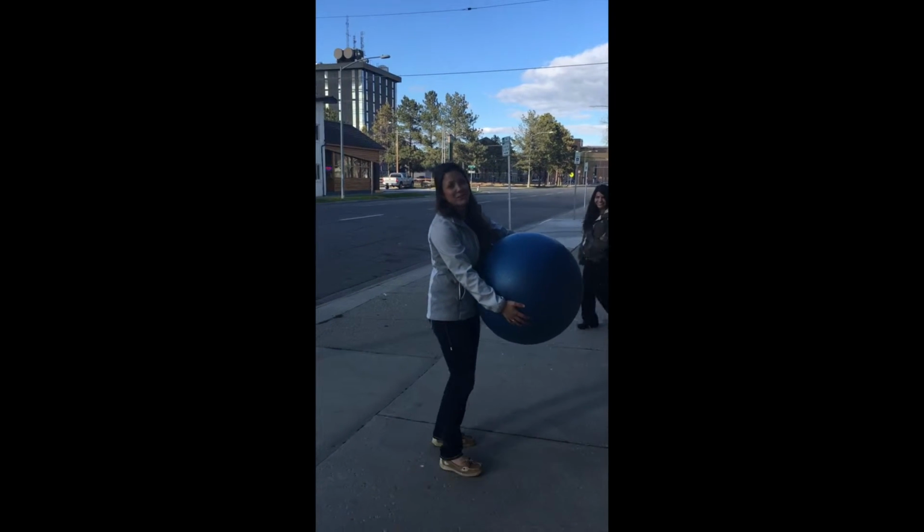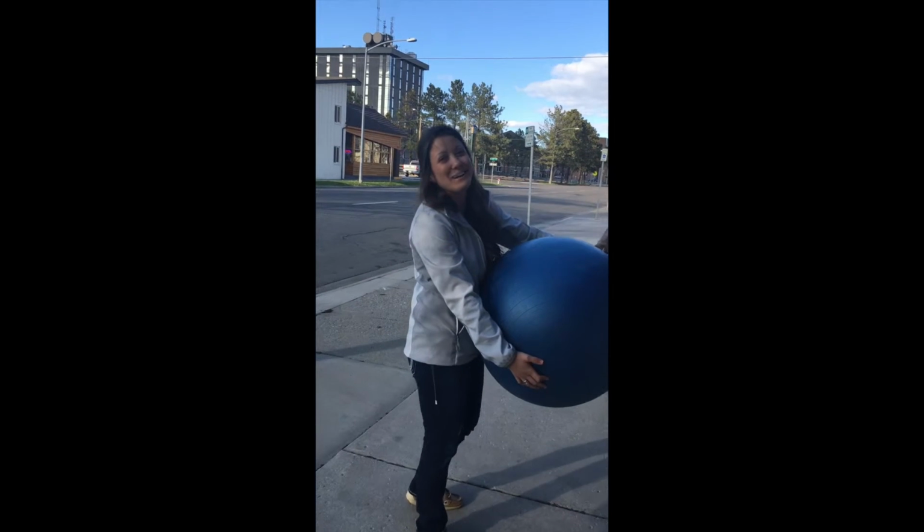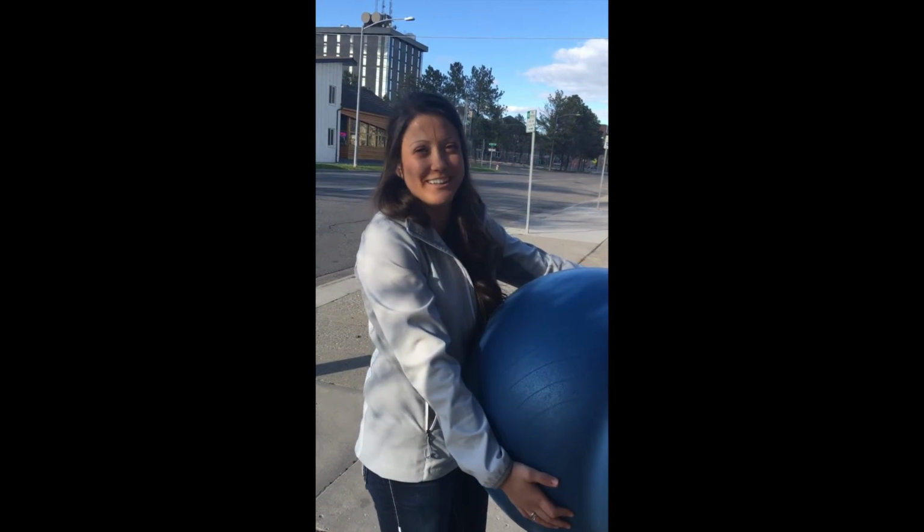Okay. As an occupational therapist, I'm able to help Amanda manage the symptoms of an upper motor neuron lesion.